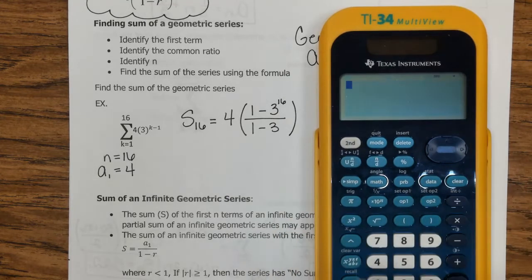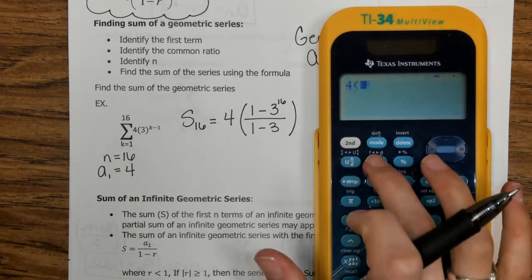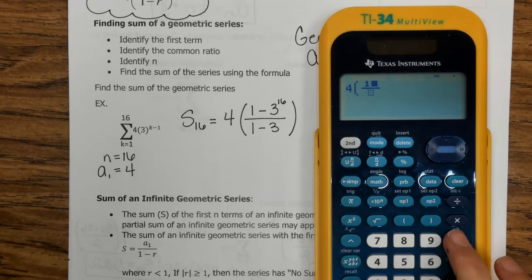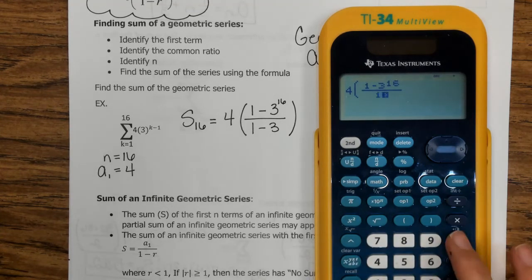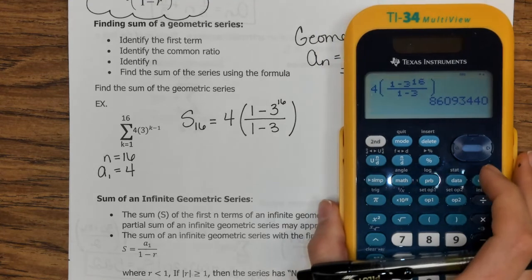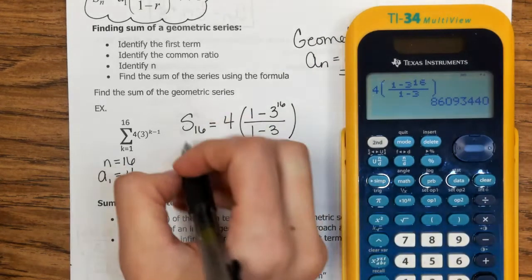So 4 parentheses, get your fraction template. 1 minus 3 raised to the 16th over 1 minus 3. Gives you a very big number. 86 million something.